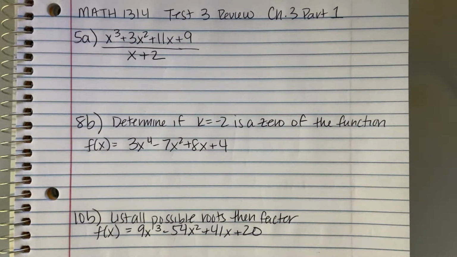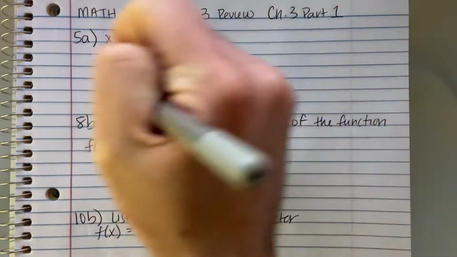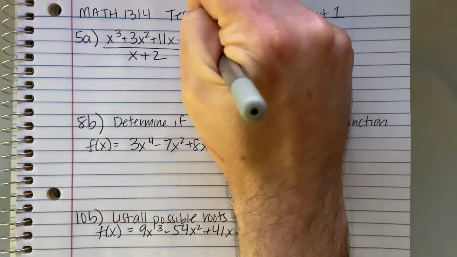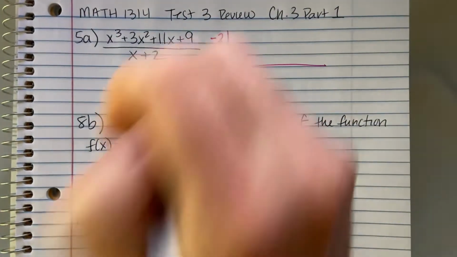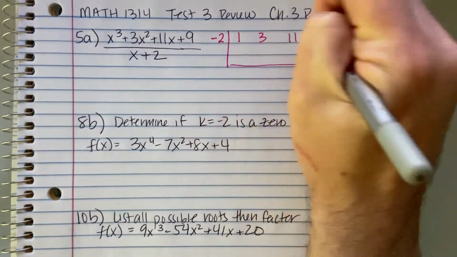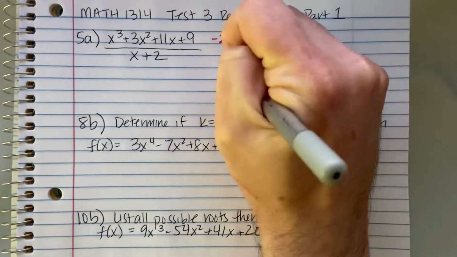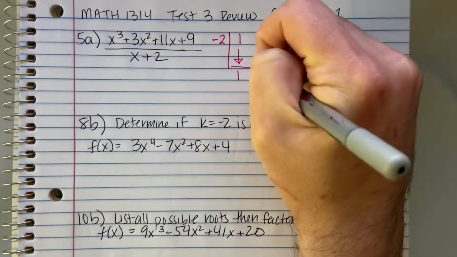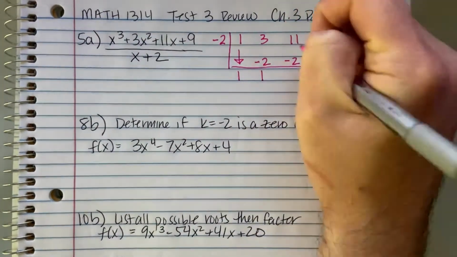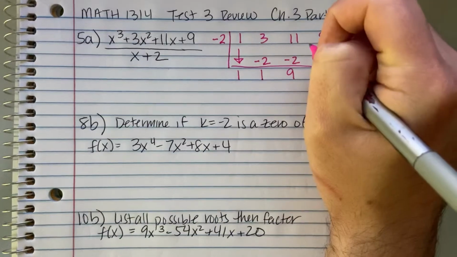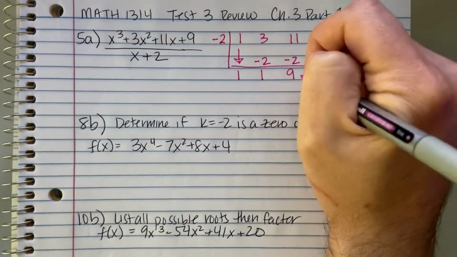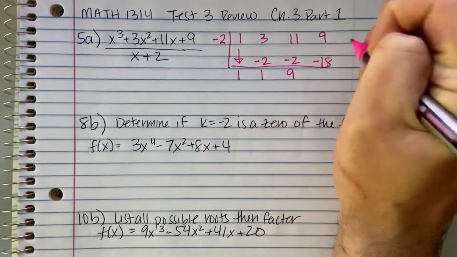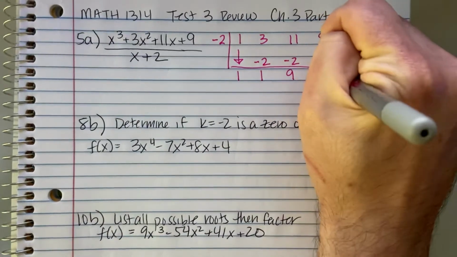So let's refresh it. First off, just basic synthetic division. Remember that the number that goes on the outside is the opposite of whatever's under here. So instead of x plus 2, I really put negative 2 there, and I bring all of my coefficients in. The first one comes down, you multiply going up, 1 times negative 2 is negative 2, add going down, 1 times negative 2 is negative 2, add going down, multiply going up, 9 times negative 2 is negative 18, add going down, you get negative 9.